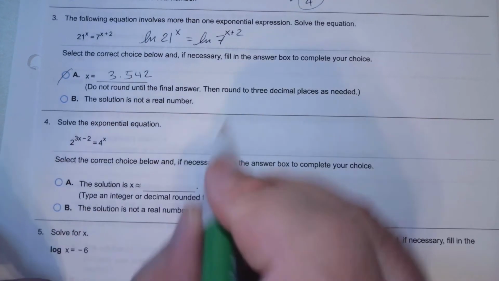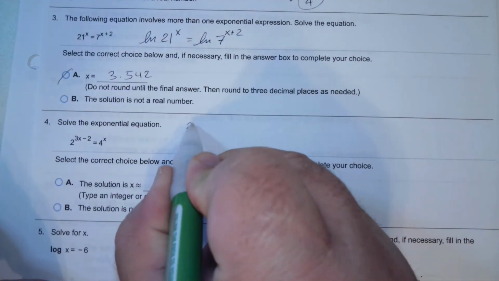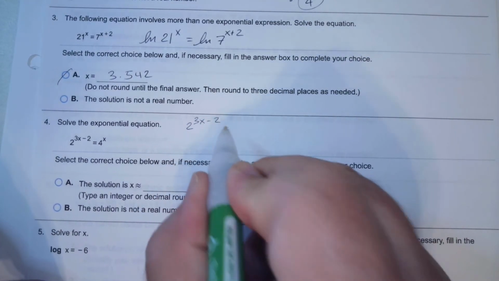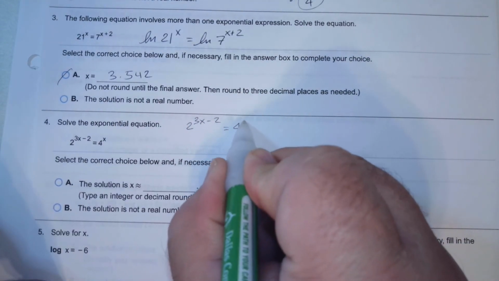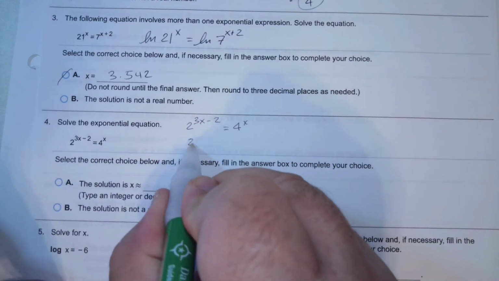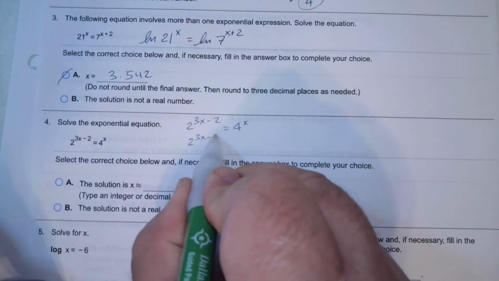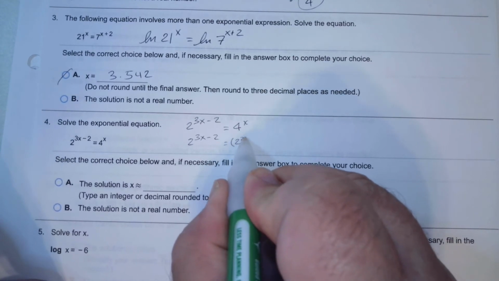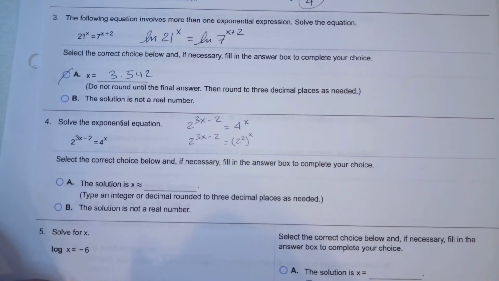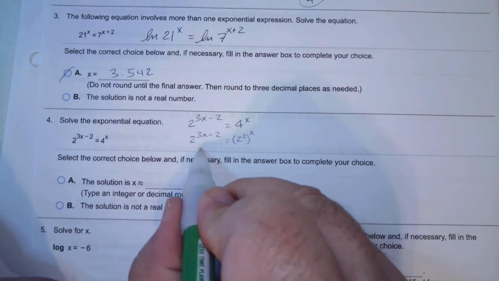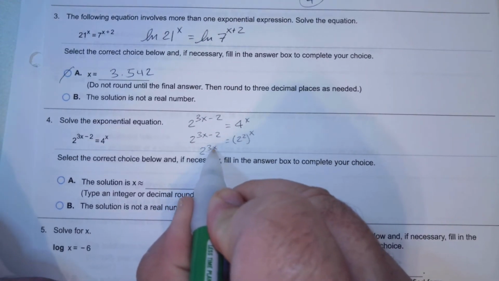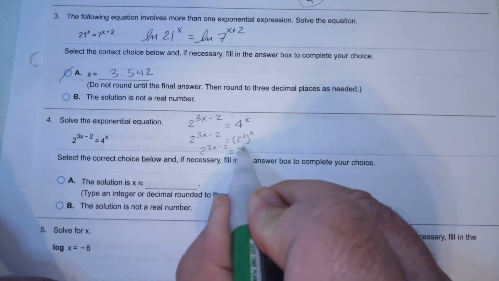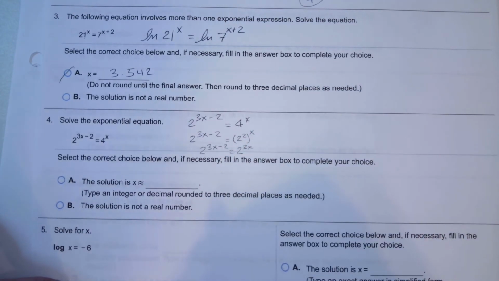Let's solve the equation. We have 2 to the power 3x minus 2 equals 4 to the x. We know 4 is made up of 2 squared, to the power x. Power to a power you multiply, so it's 2x.